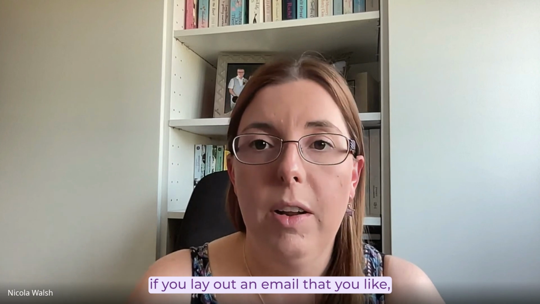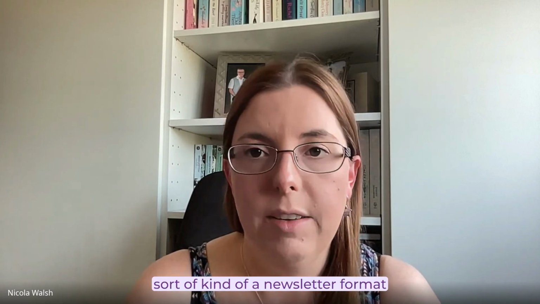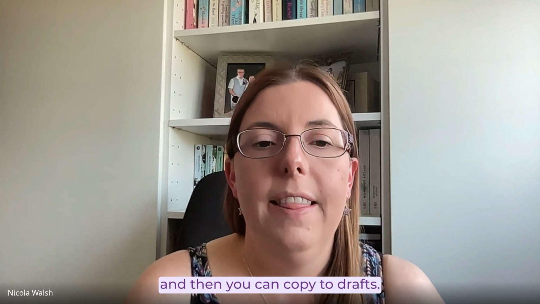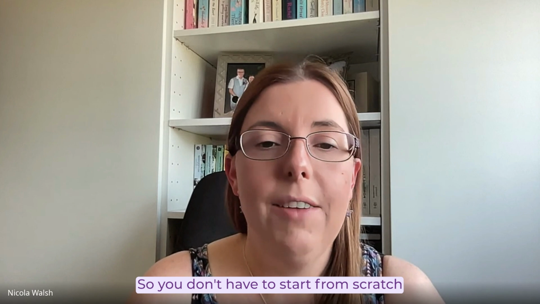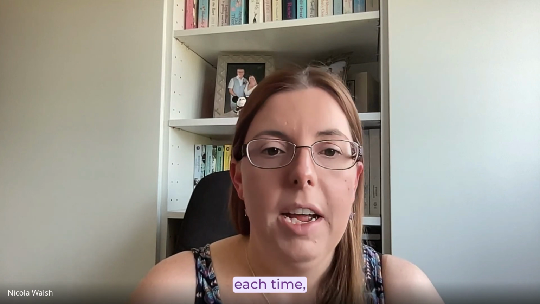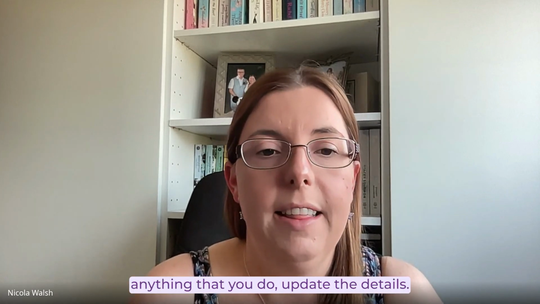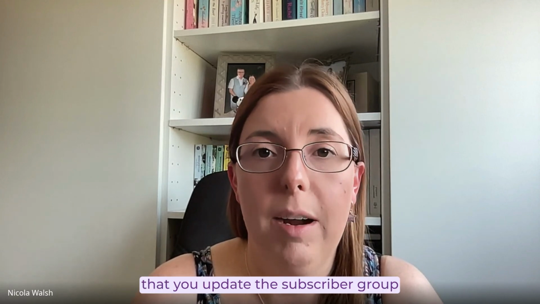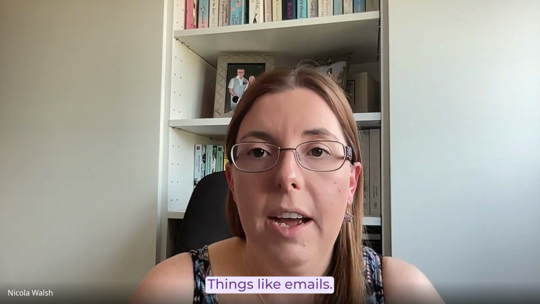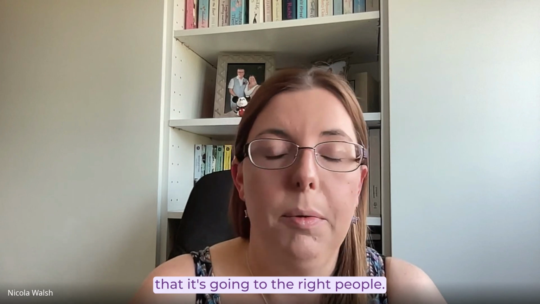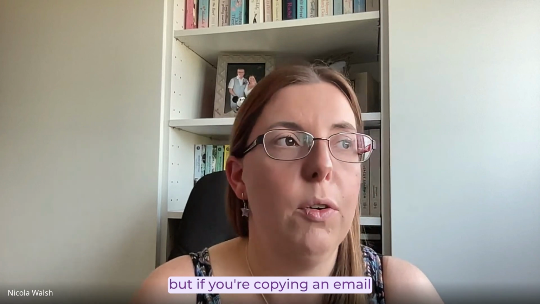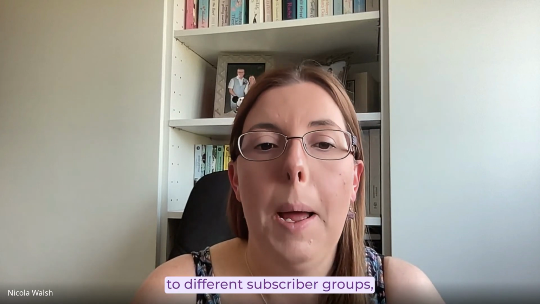If you lay out an email that you like, especially if you've got a kind of newsletter format and you want to keep certain sections, you can create it once and then you can copy to drafts, so you don't have to start from scratch each time. Just make sure if you are duplicating anything that you do update the details. So with the forms, you want to make sure that you update the subscriber group because you don't want 2 forms going to the same group. And with emails, you want to make sure that it's going to the right people. So if it's going to all your subscribers and the new one's going to all your subscribers, then that's absolutely fine. But if you're copying an email and it's going out to different subscriber groups, make sure you change them.